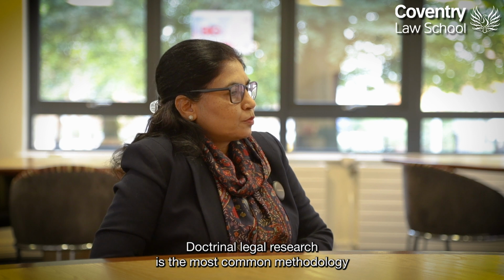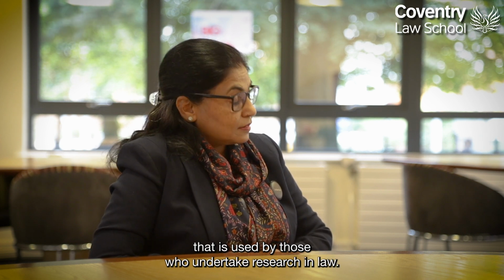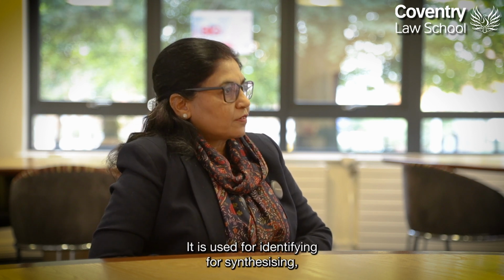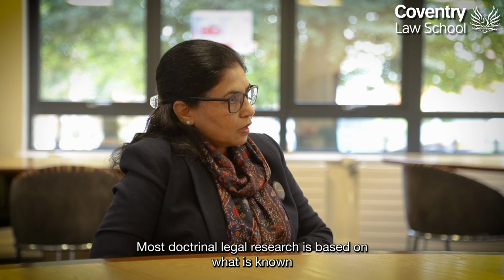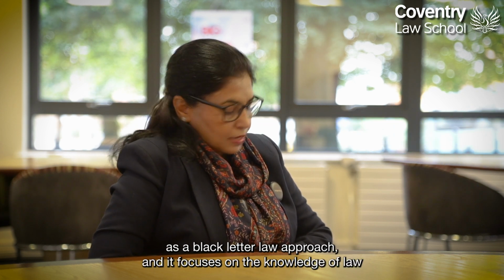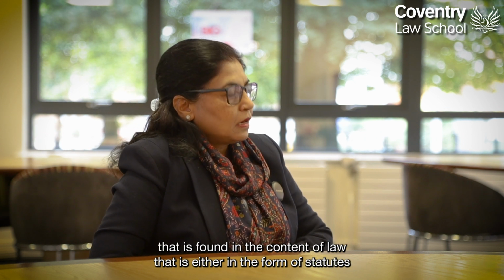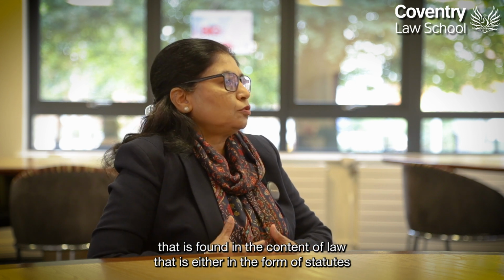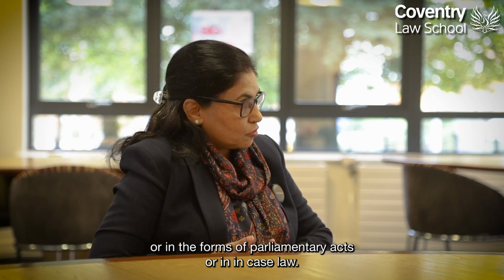So what is doctrinal legal research? Doctrinal legal research is the most common methodology that is used by those who undertake research in law. It is used for identifying, for synthesizing, and for analyzing the content of the law. Most doctrinal legal research is based on what is known as a black letter law approach, and it focuses on the knowledge of law that is found in the content of law, that is either in the form of statutes or in the forms of parliamentary acts or in case law.